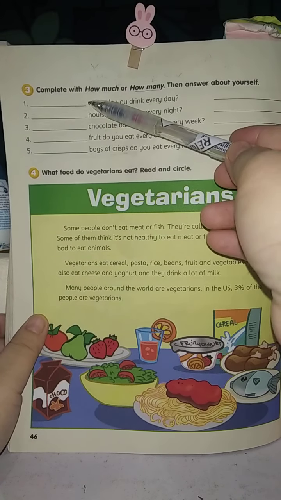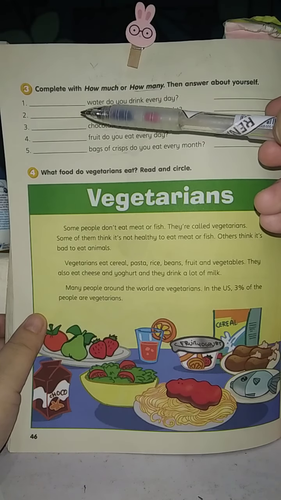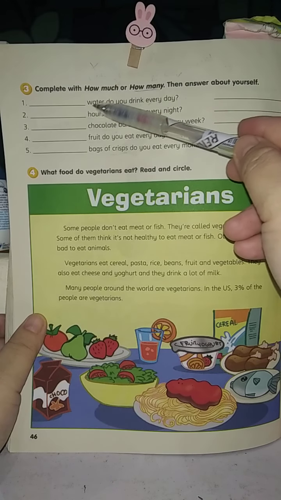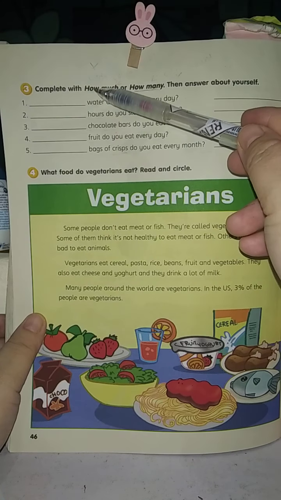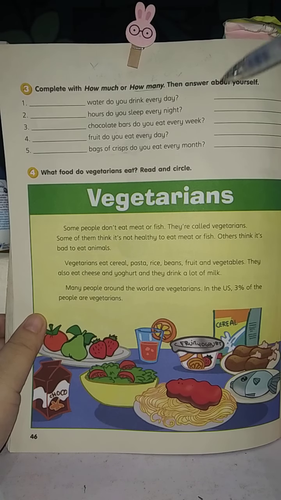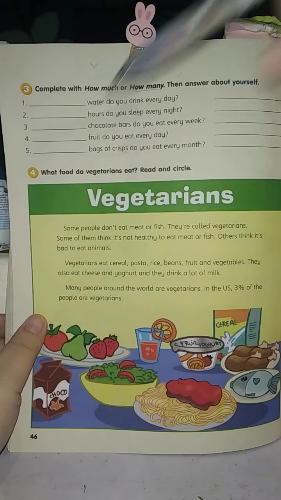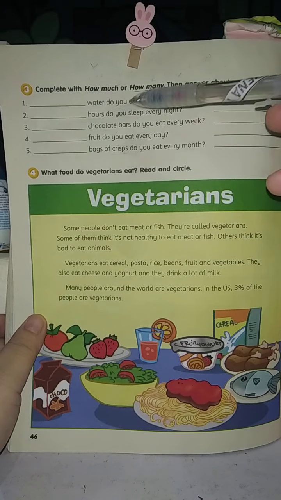It's mentioned water here, not glass or bottle. So you must choose how much water do you drink every day. You put down your answer, maybe 500 liters or 1 liter, 2 liters, like that. You write down your answer here and fill in whether how much or how many.